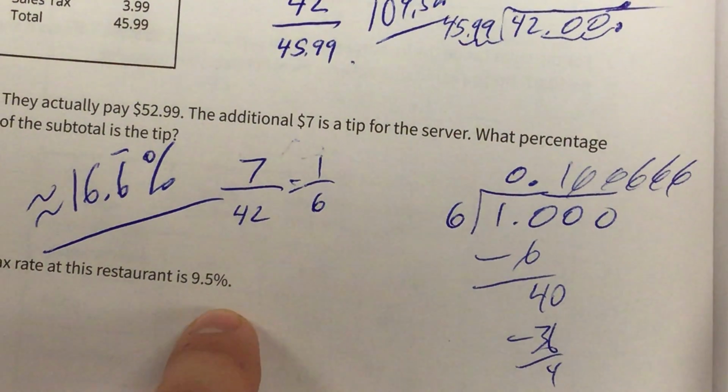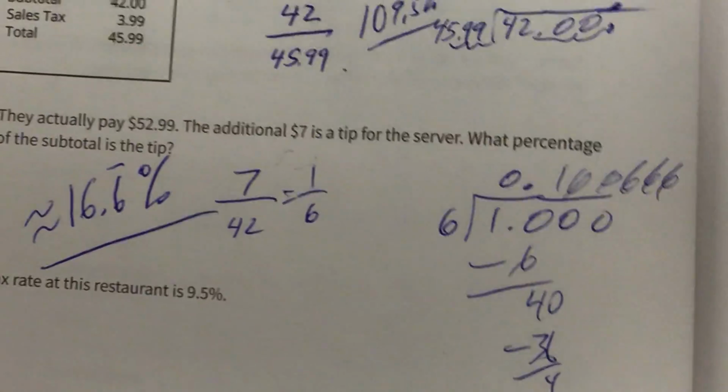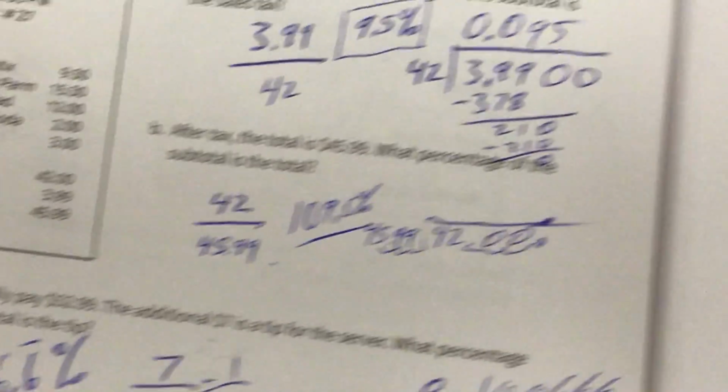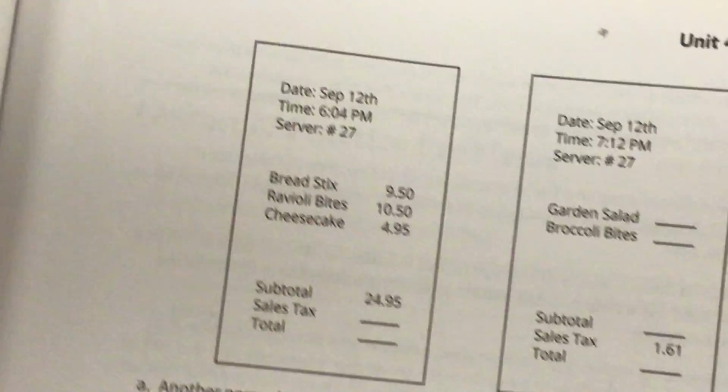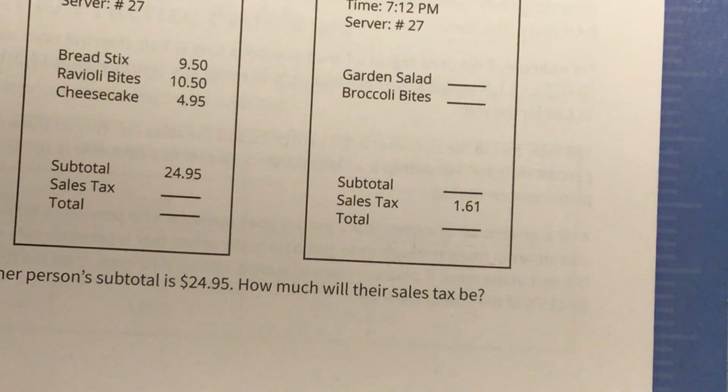Sales tax rate is 9.5%. We already said that. We answered that in the first question. Actually, I think it's referring to the next problem, but it's the same tax rate.